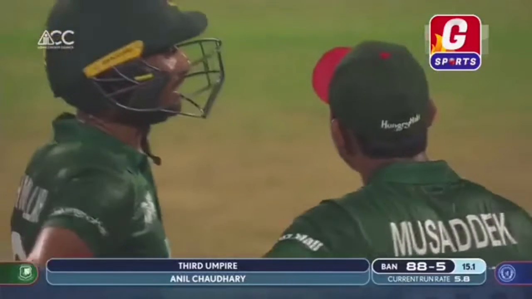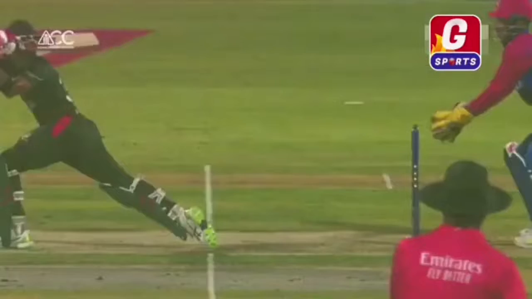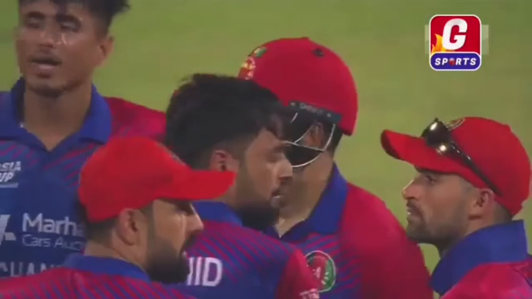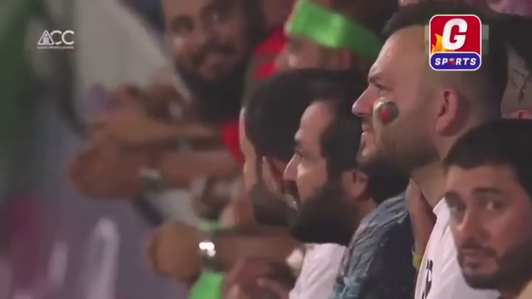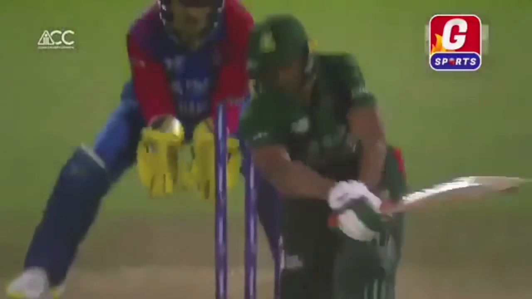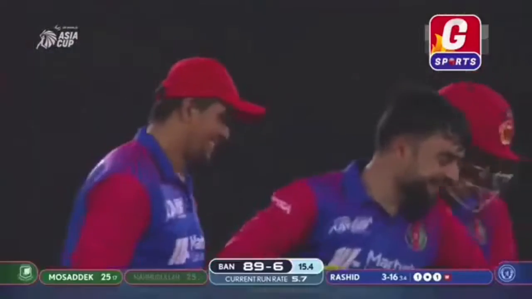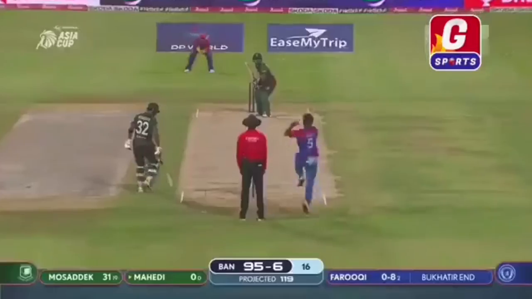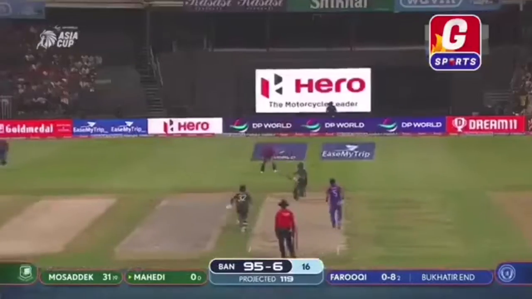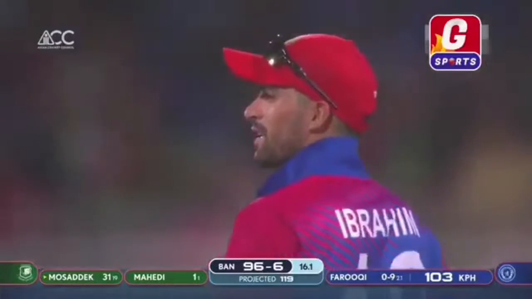Oh, great delivery. There's an appeal. He thinks it's got him stumped. Gurbaz is celebrating. Yeah, some part is behind, grounded. Oh dear. The slog. It hasn't worked today. Another wicket has fallen. Rashid Khan gets him. It's close.